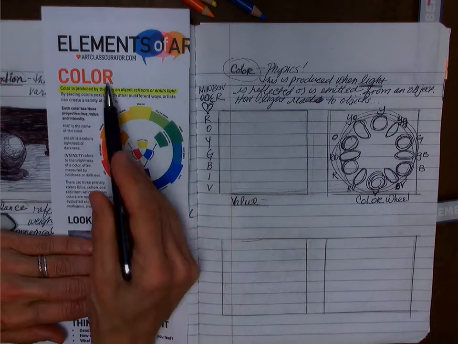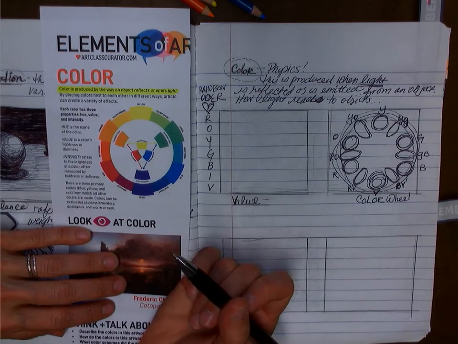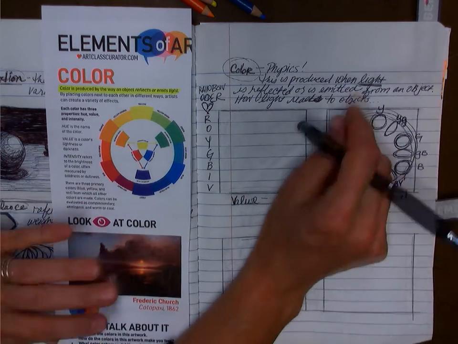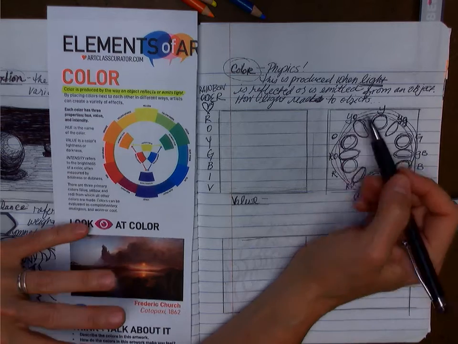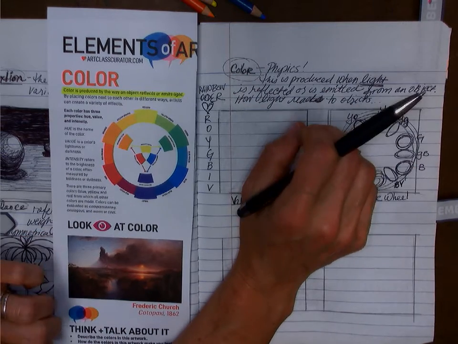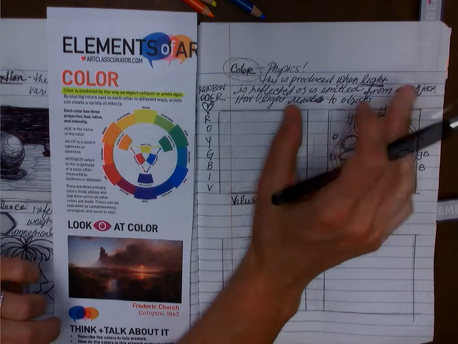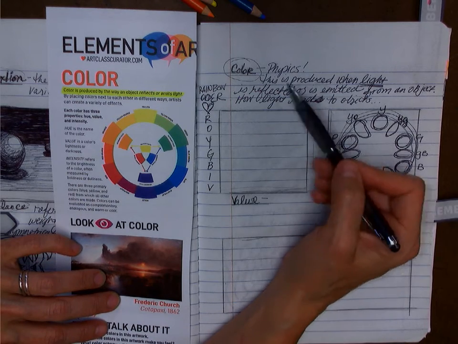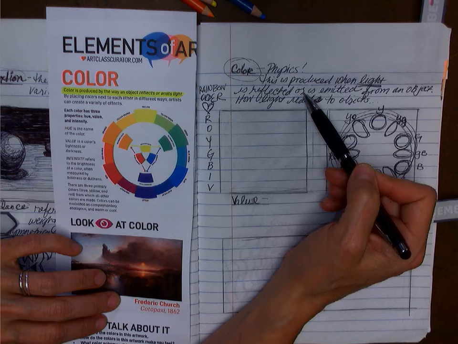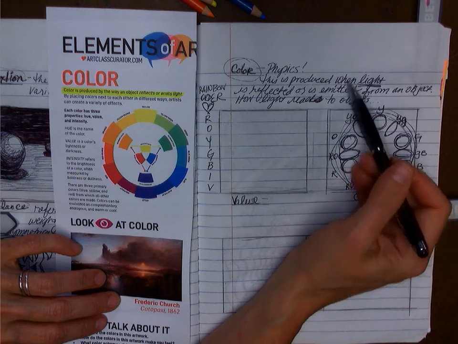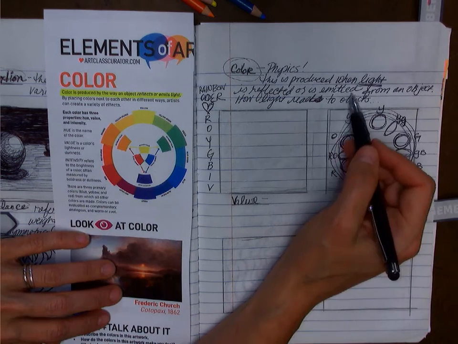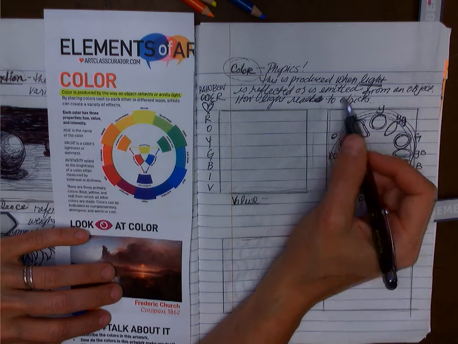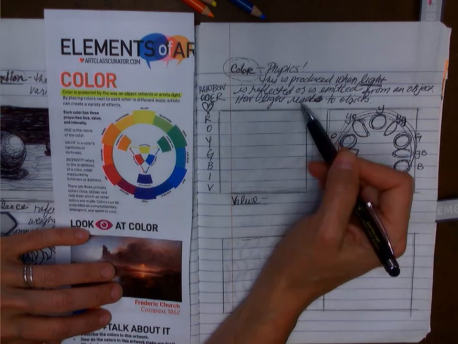Okay, so color is actually physics. Light shoots itself out and it hits objects, and whatever's happening within those objects, it reflects back color. And so color is produced when light is reflected or emitted from an object. Emitted meaning like your computer screen or a flashlight, something along those lines. And it's how light reacts to objects.